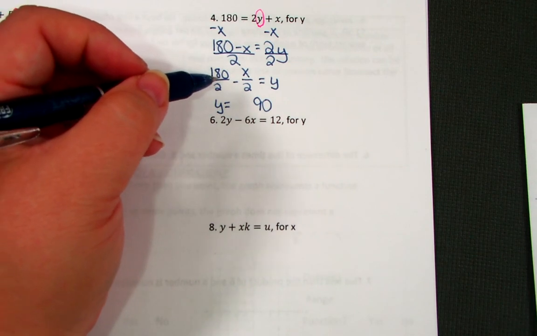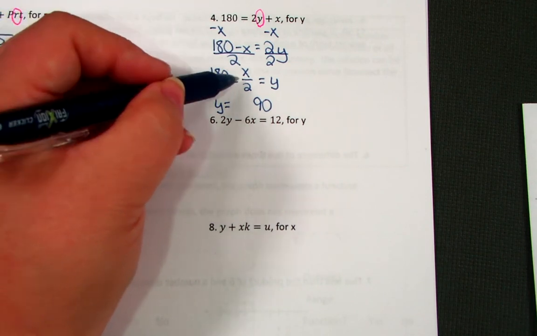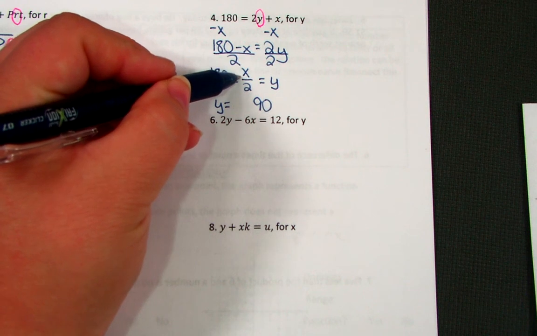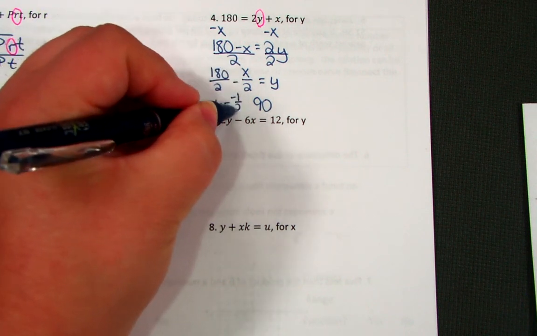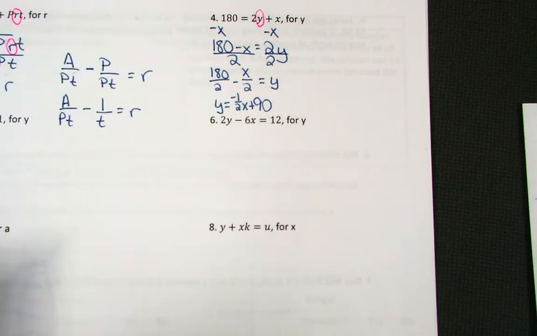that you may have graphed in Algebra 1. So I've got a negative 1x over 2, which I can rewrite as negative 1 over 2x, and a positive 90. Again, if you don't understand what's going on with the simplifying, start this problem. I can go through it with you the next day when you're either virtual or in person.